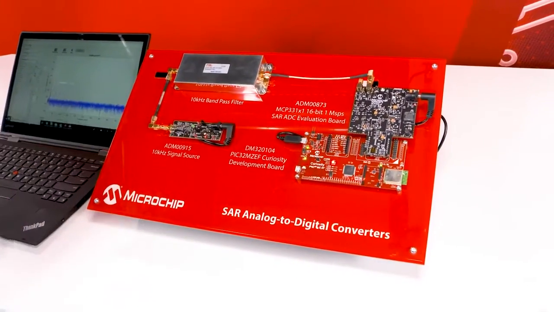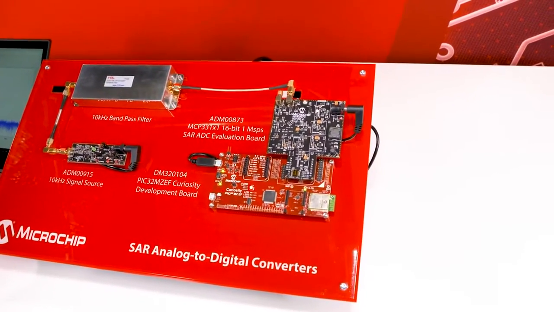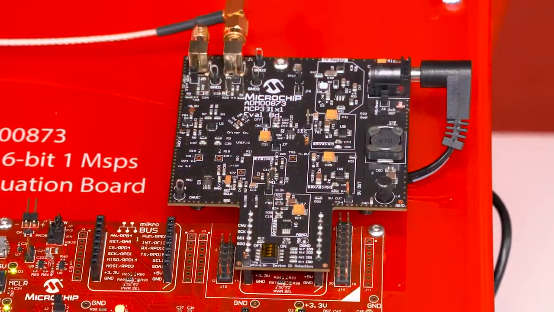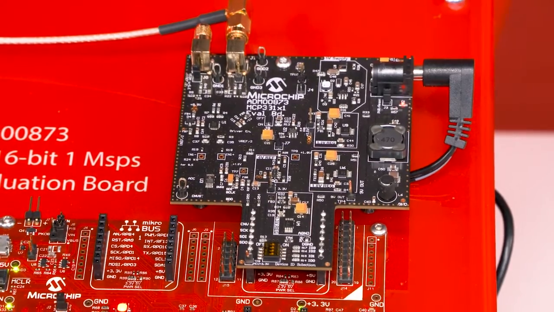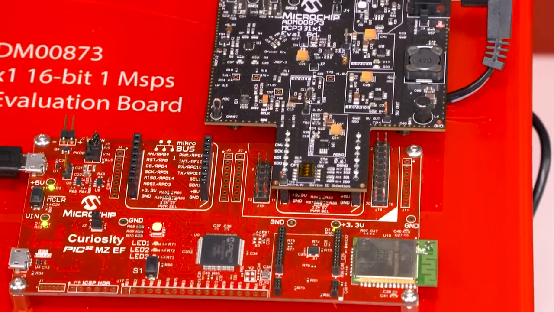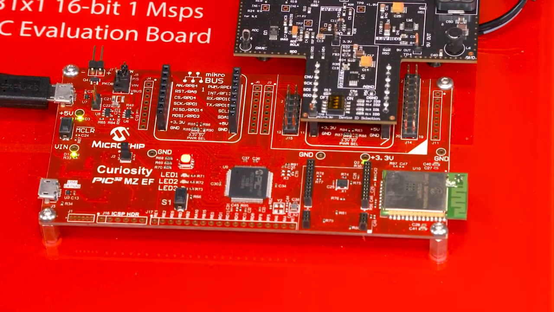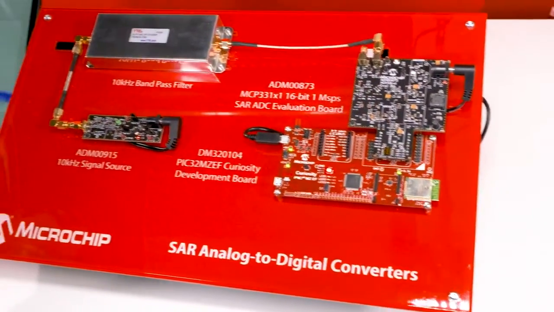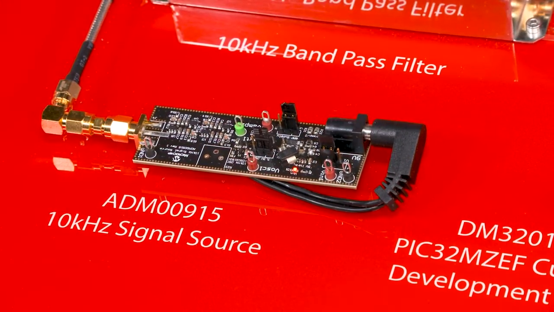At the top, we have our SAR ADC evaluation board. Inside this evaluation board, we have our 16-bit 1 megasample per second differential chip, and also our MCP6011, which is an ADC driver specifically designed for this family. At the bottom of this red wedge, we have our PIC Curiosity board. You need a PIC Curiosity board to drive this evaluation board. And on the left side, we have our 10 kilohertz signal source.